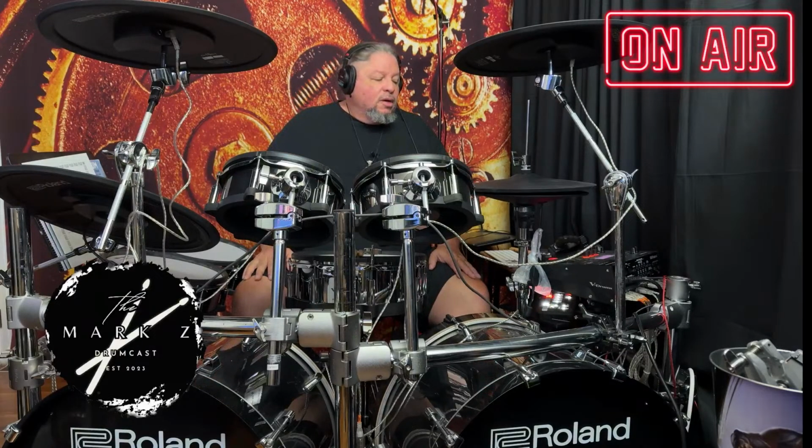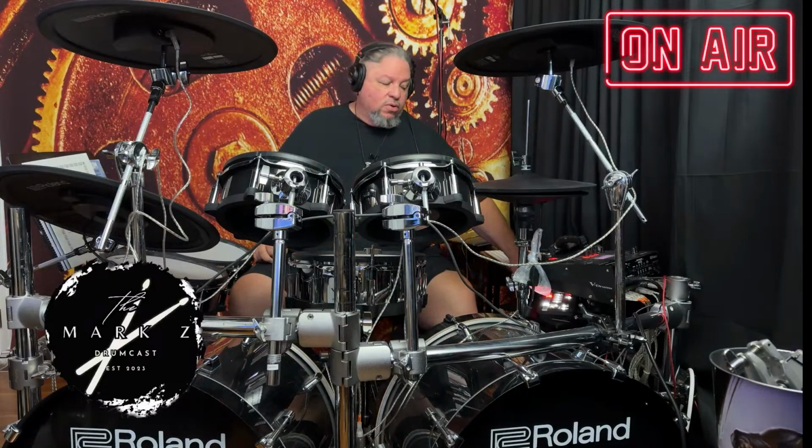So that was 8th note triplets around the drum kit. A little sloppy at times, but this is just coming off the top of my head. Quarter note steady on the bass drum. And now I want to do some 16th note triplets with a steady quarter note bass drum.